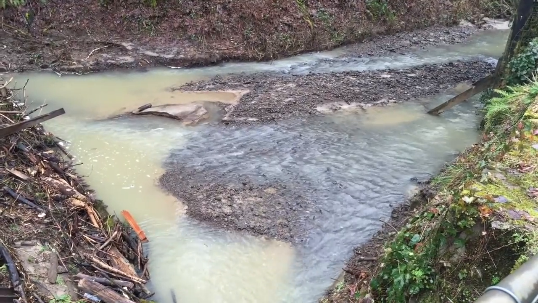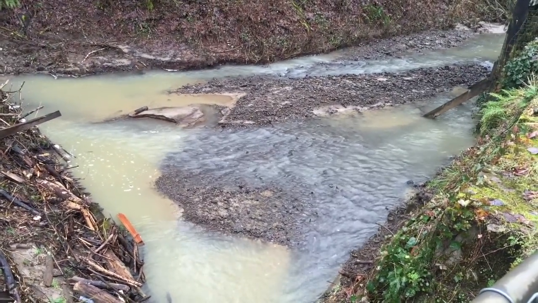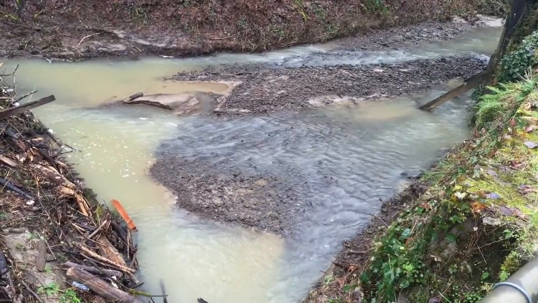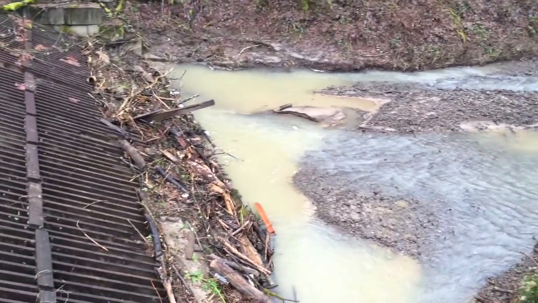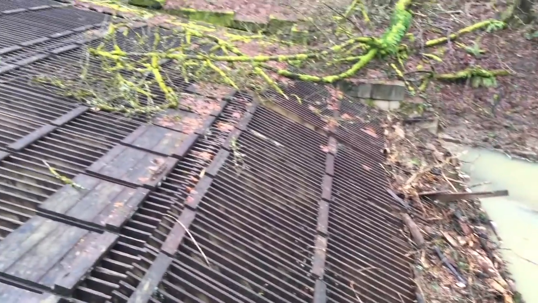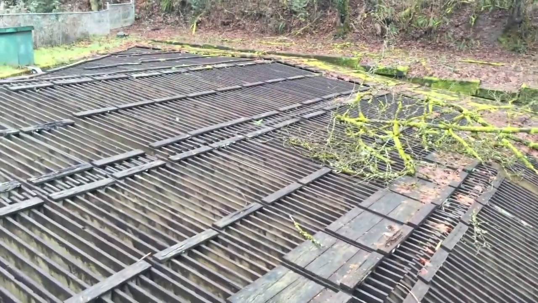Just like every other stream in Forest Park, however, this one doesn't get to go all the way to the river, so this is where it goes into a pipe, and then it's piped from here all the way out to the Columbia River underneath the industrial area up here in northwest Portland.